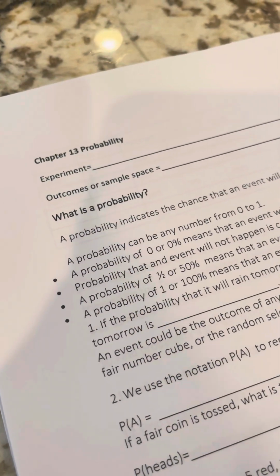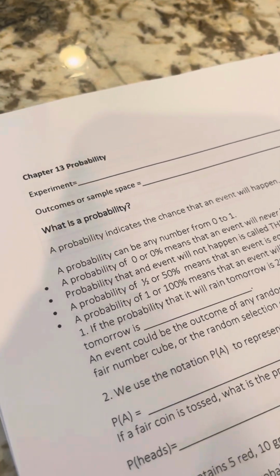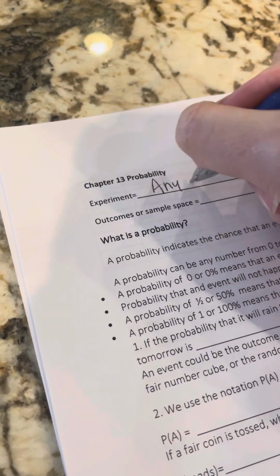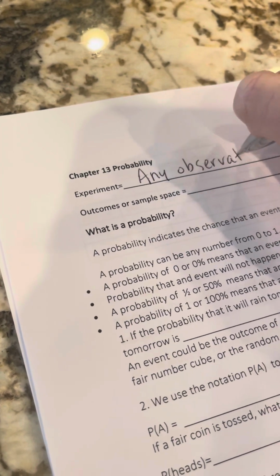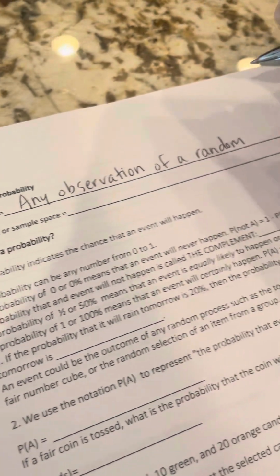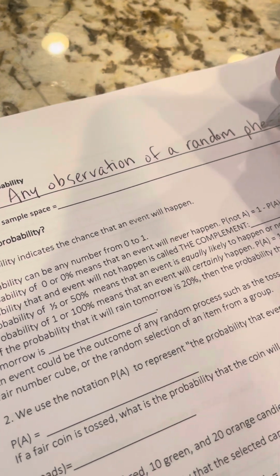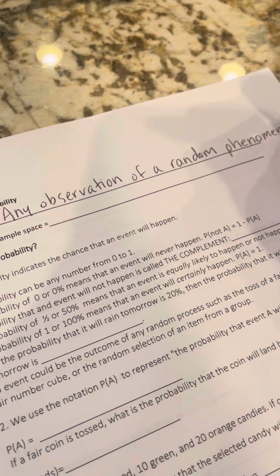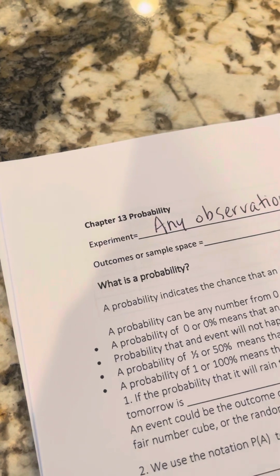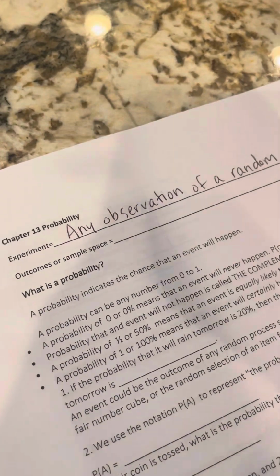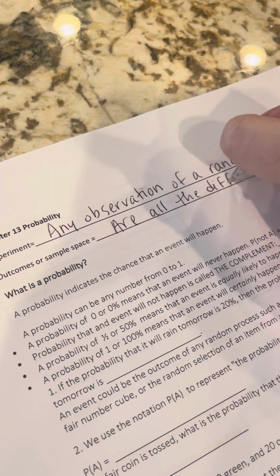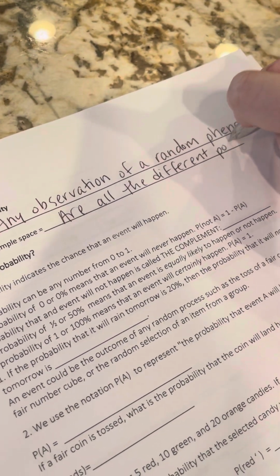Okay, this is chapter 13, probability, page 1, an experiment. So all this is about probability. An experiment is just any observation of a random phenomenon. Hard word to spell. Phenomenon. And then the outcomes, or sample space, basically the same word, are all the different possible results.